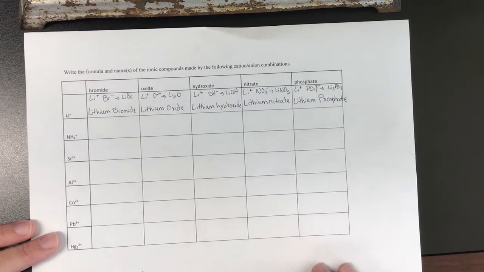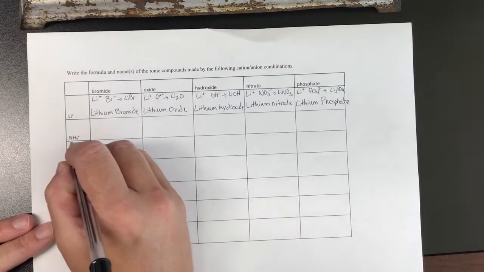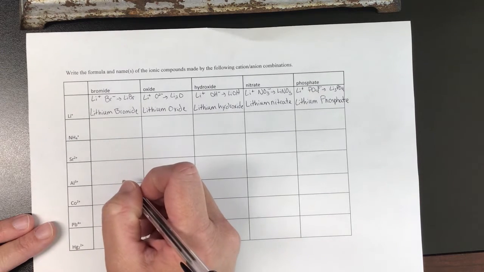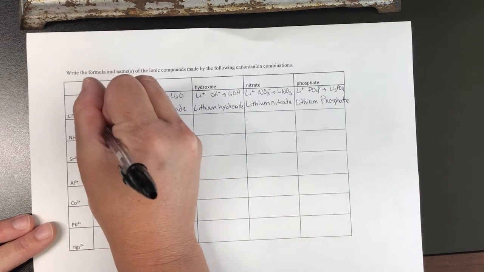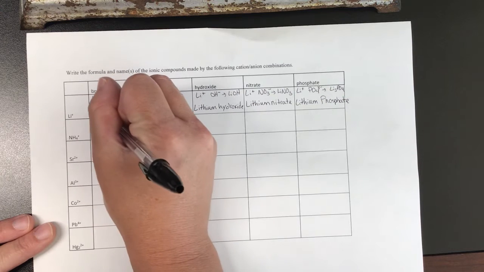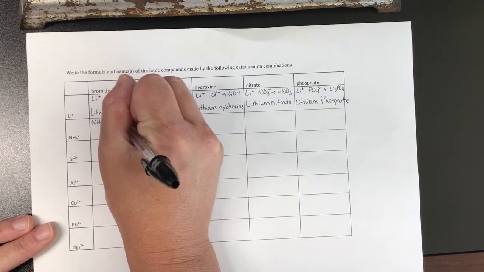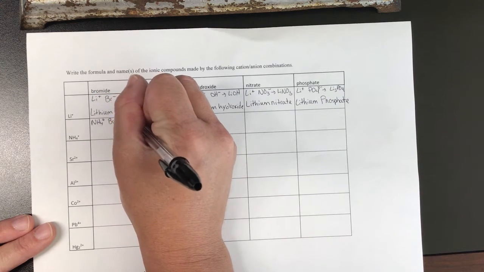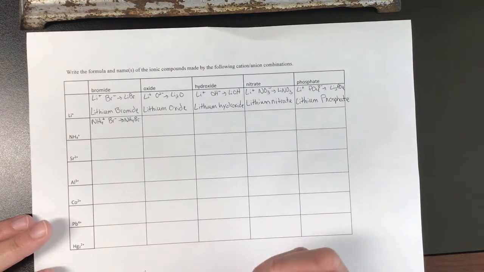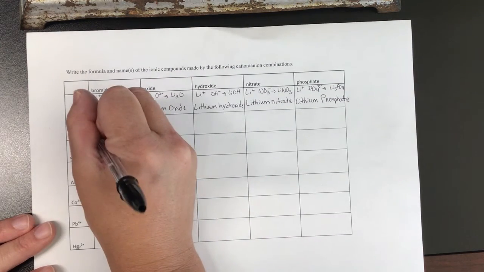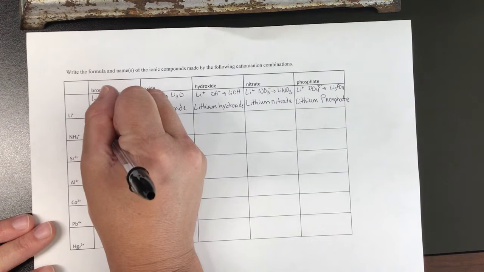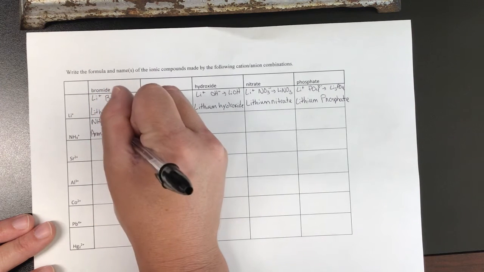Okay. Next line we have NH4, that's ammonium. And we're going to combine that with bromide, so NH4 +1 and bromine's a -1. Put those together and I get NH4Br. And then we just name it ammonium bromide.